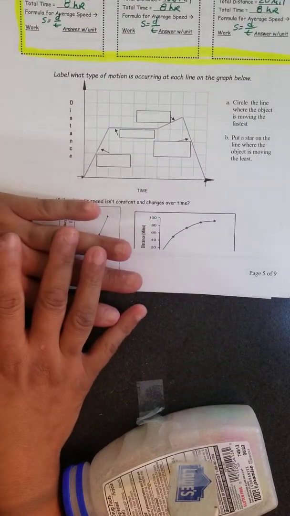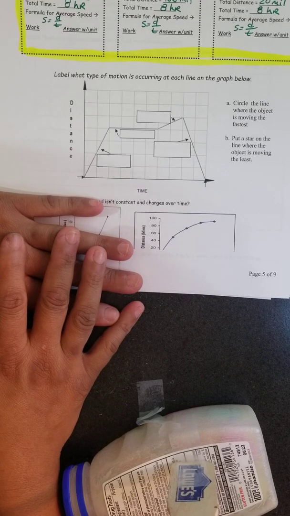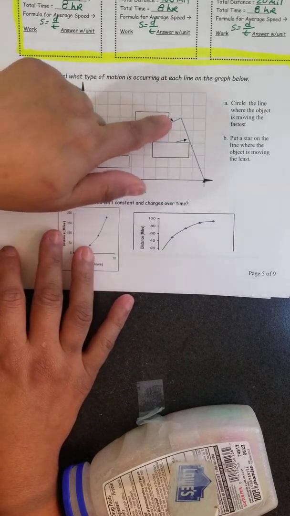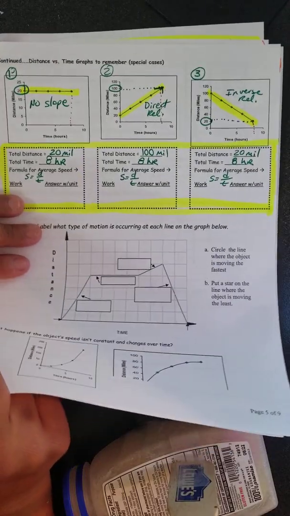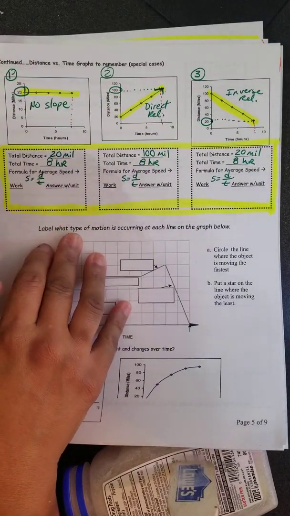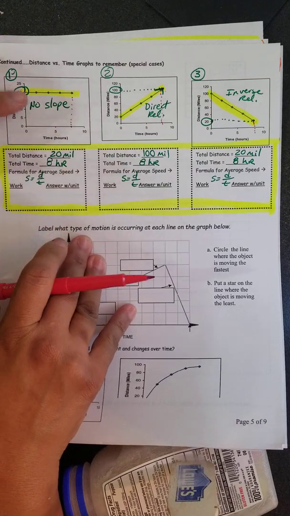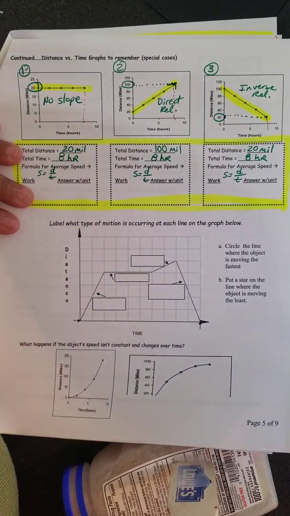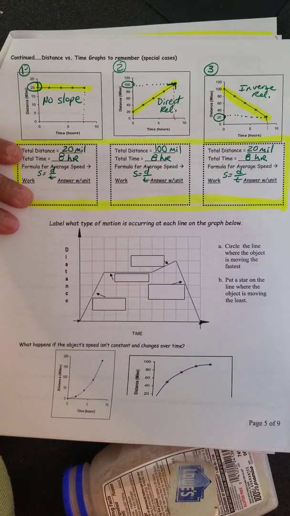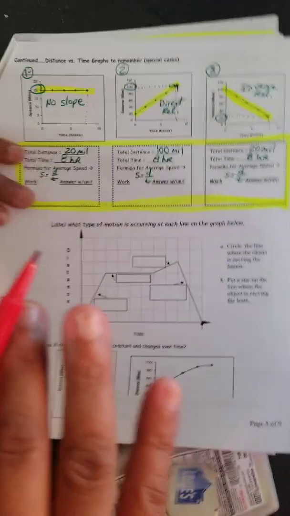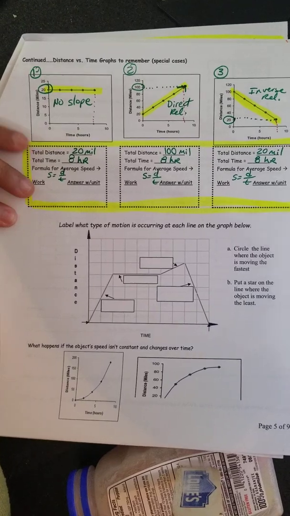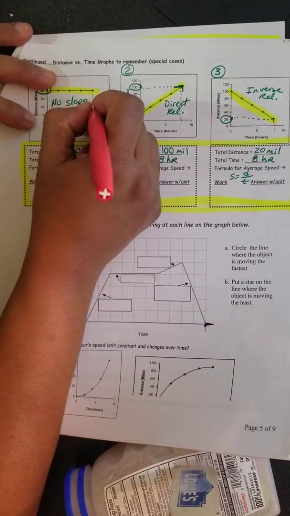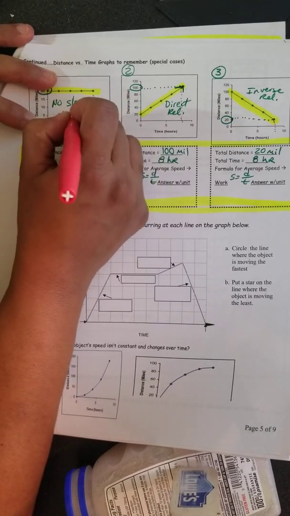Next one, it says over here, what's going on at this line, this line, this line, and this line? Well, I guess I should have told you a little bit more information at the top. When you see there's no slope and it's just a horizontal line on a DT graph, and I want to make sure I say DT, because a VT is completely something different. On a DT graph, when there is no slope, no slope equals no speed.